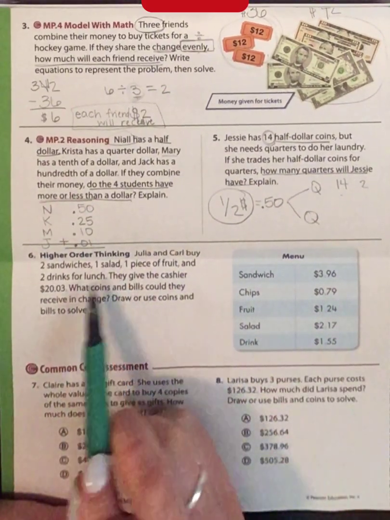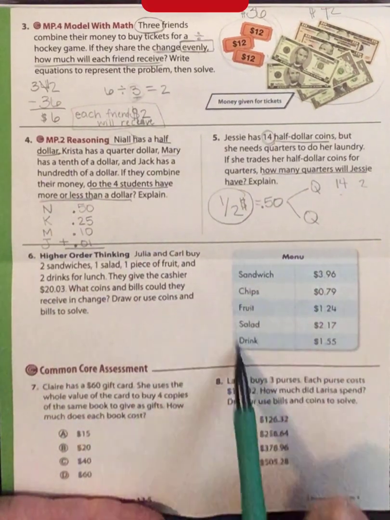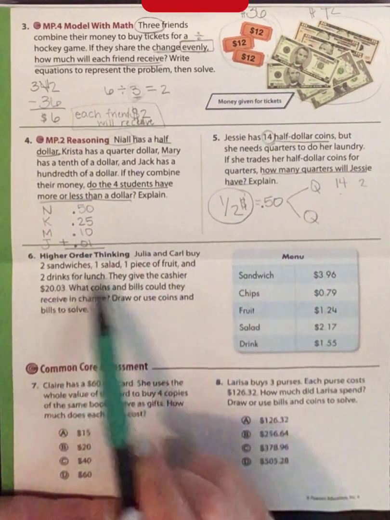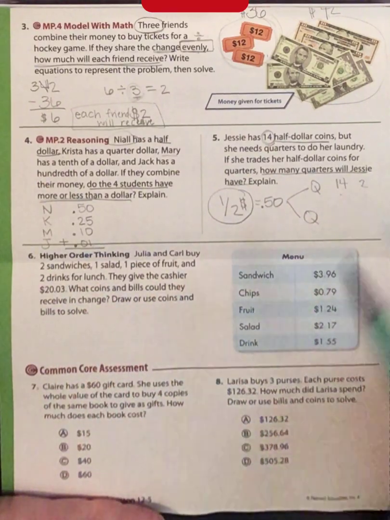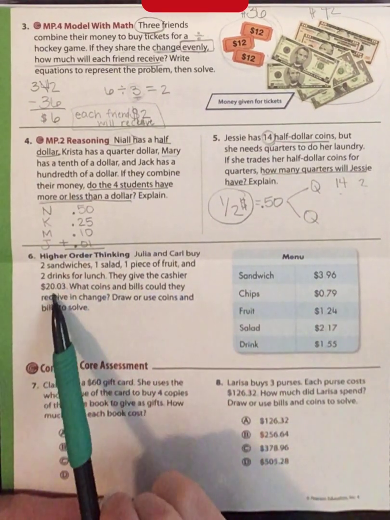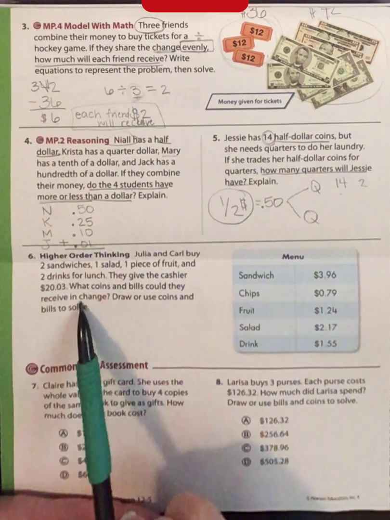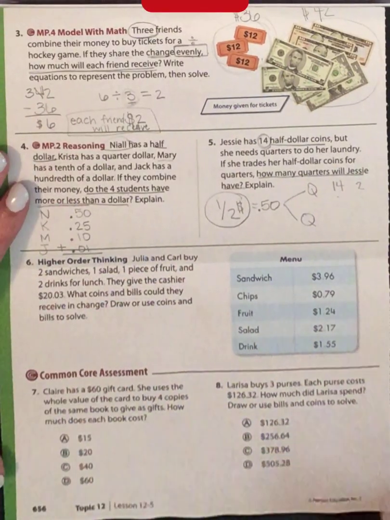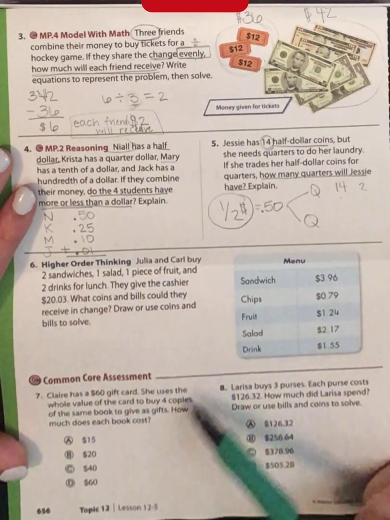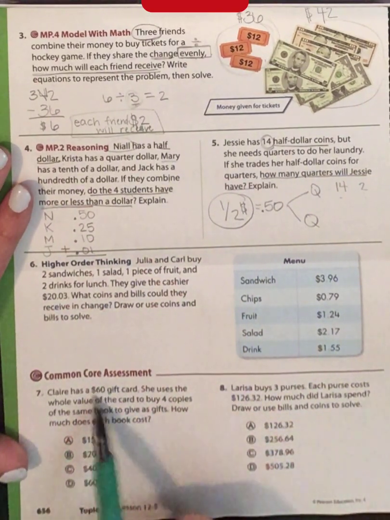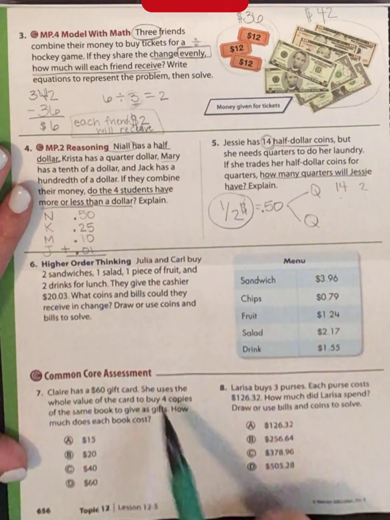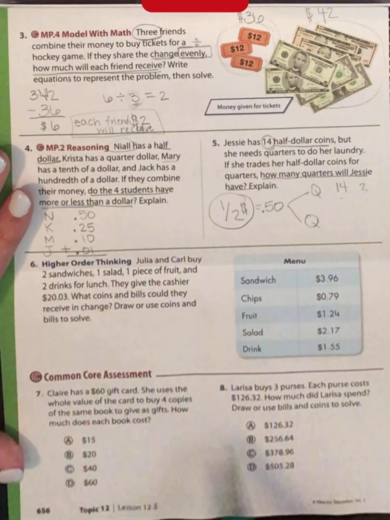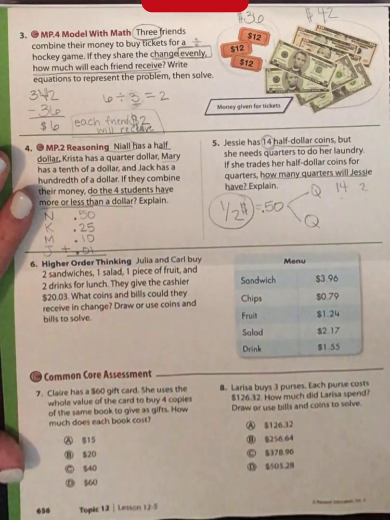Okay, number 6, you should be able to use your menu over here. Okay, they're purchasing things, so you're going to be adding. Then they give the cashier a certain amount, and they receive change. Remember what it looks like when you receive change. Down here, be careful, because while you may think that you're going to just be adding and subtracting, here you've got a certain number, and make sure you could also be multiplying or dividing. So really read, make sure you find those action words. If you need any help, let me know. Thanks.